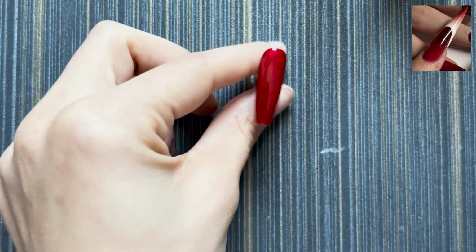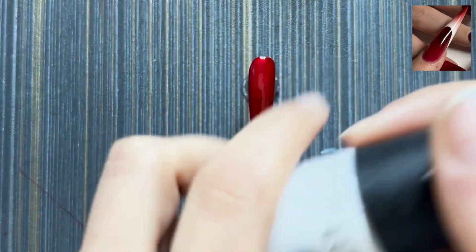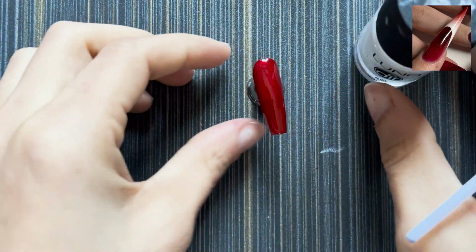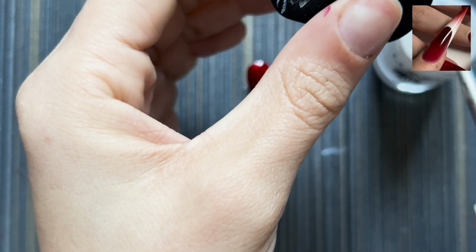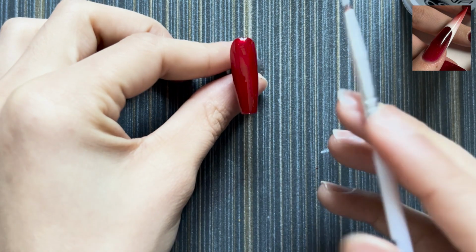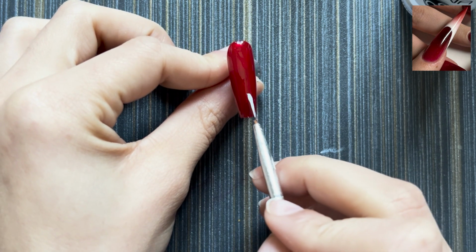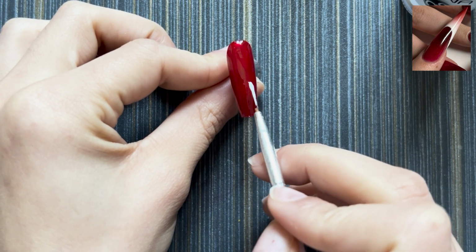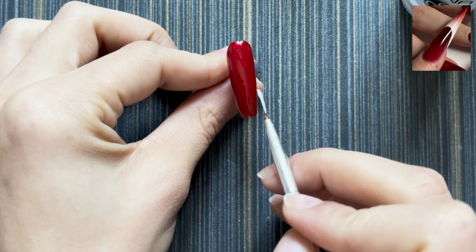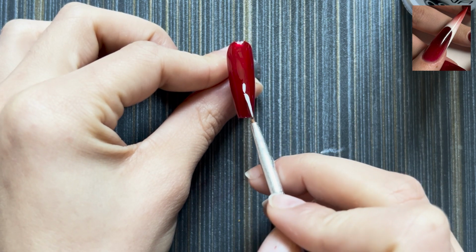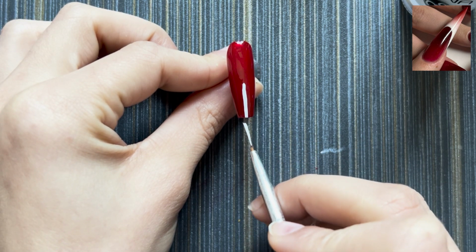For this one, I'm gonna draw another French tip, and it's gonna be in white, so it's just gonna be the same steps as the nail before it, so I'm not gonna talk much, but we're gonna just enjoy the footage together. I am gonna draw it a bit high so I can have space for the gradient, so I think maybe like this high.